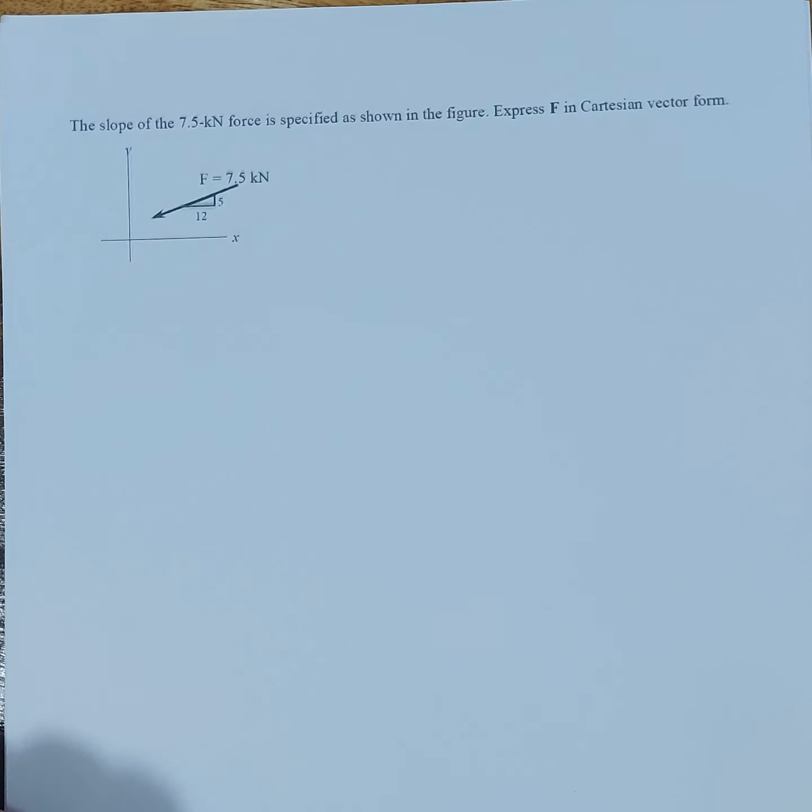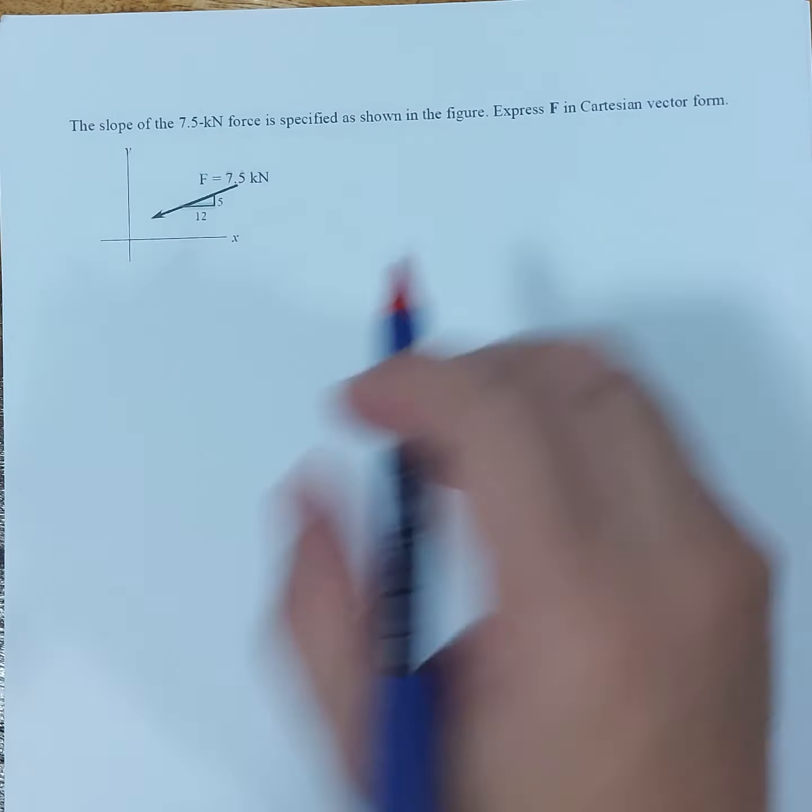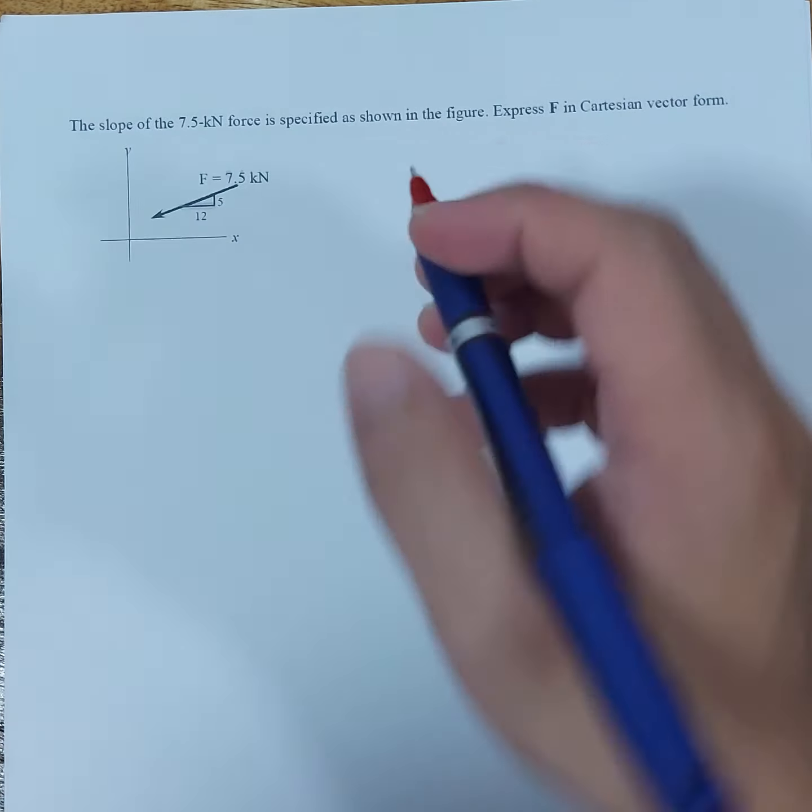Okay, let's proceed solving the next problem. The slope of the 7.5 kilonewton force is specified as shown in the figure. Express the force F in Cartesian vector form. So ano ba yung Cartesian vector form ulit natin? O, naka 2 dimensions lang tayo dito.